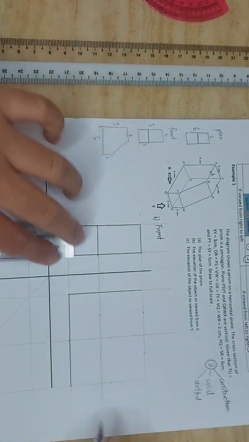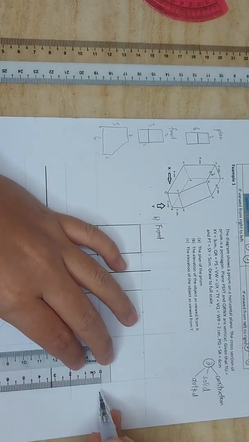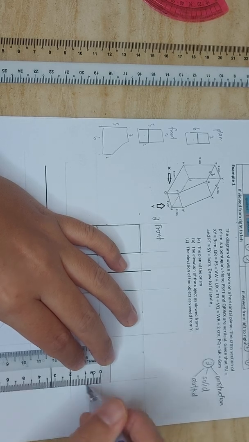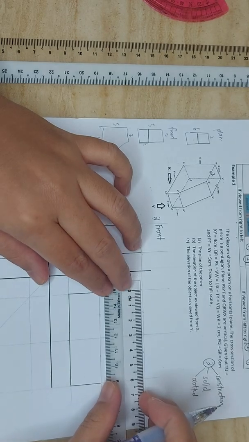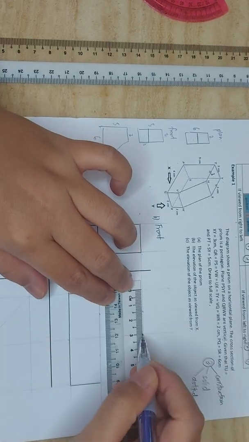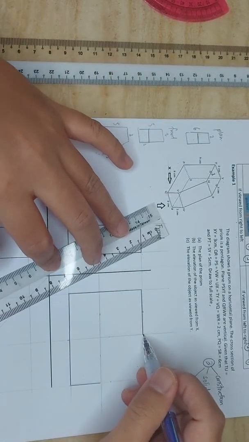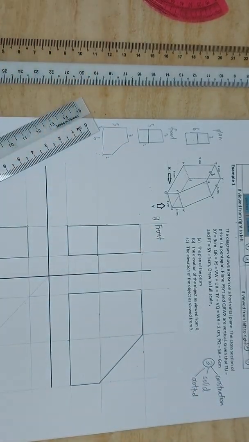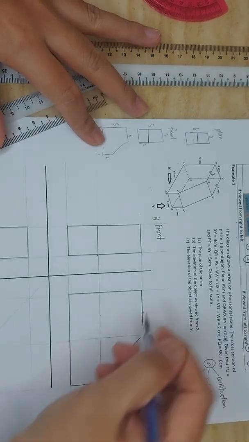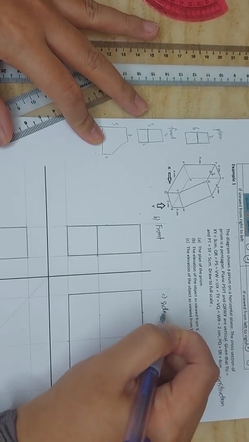Next, 2 cm going upwards. Is it 2? Yes, it is. Just draw one line. Next, horizontal for 3 cm. So 3 cm here. And just join these two for the slanted line. So there you have your side elevation.